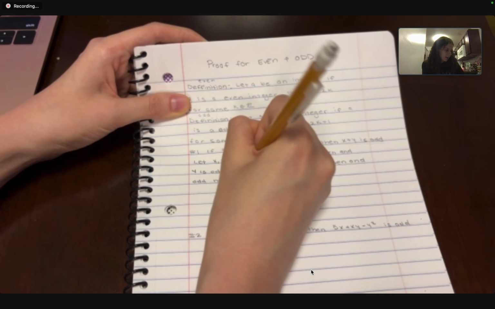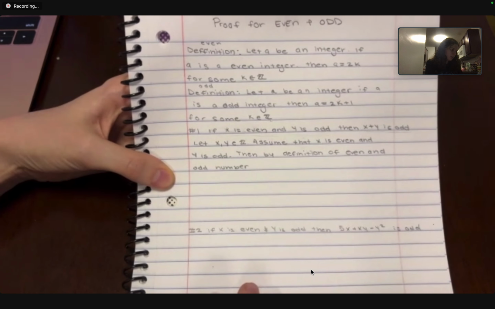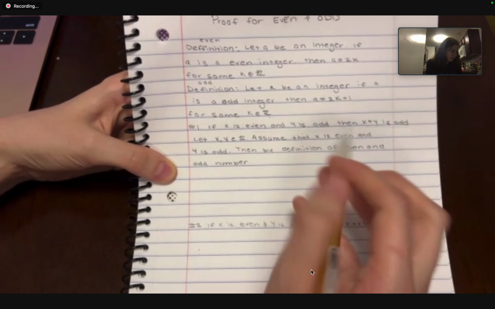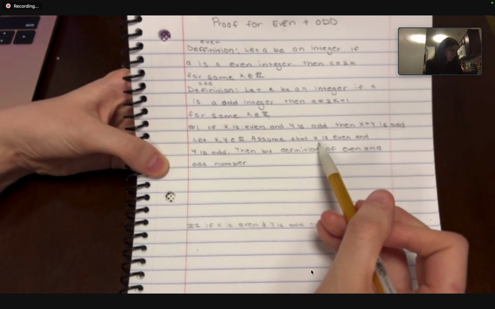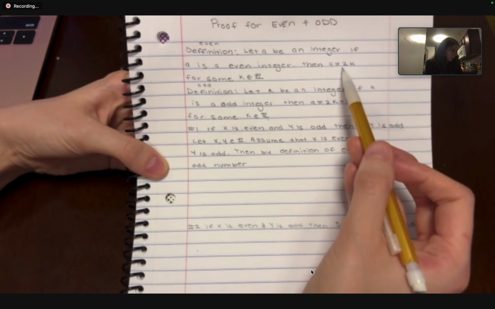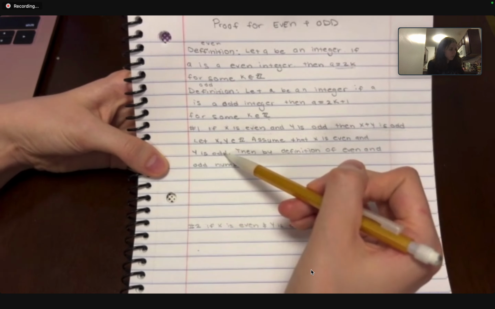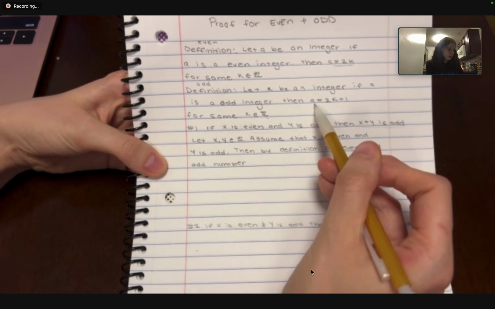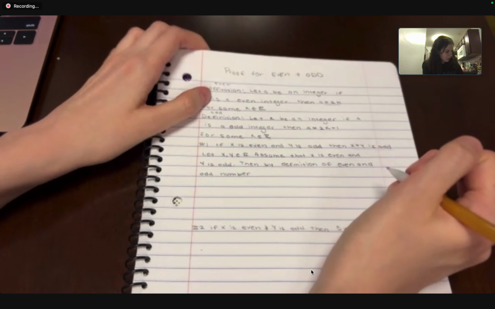numbers. Now, if you get this far, since we assume that x is even, what do we know based on our definition? Well, we can set x equal to 2k, and since we know y is odd, we can set y equal to 2k plus 1. So that is our definition.